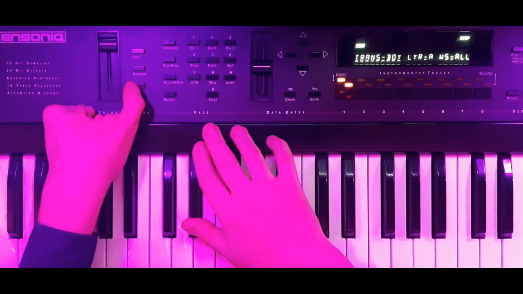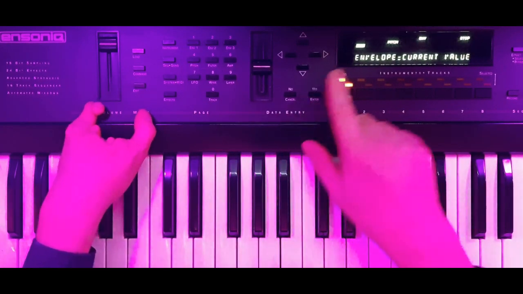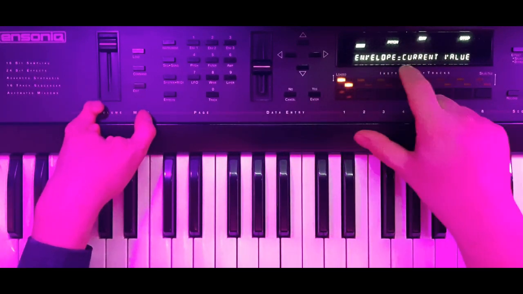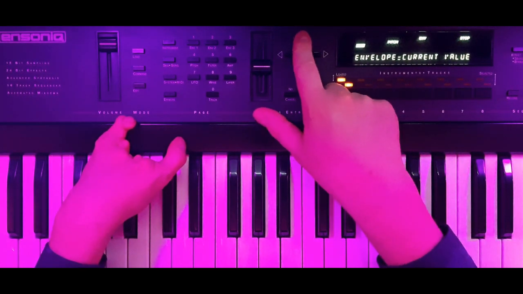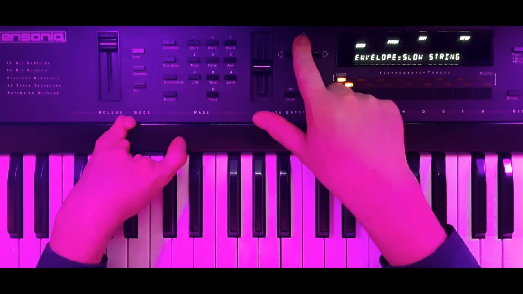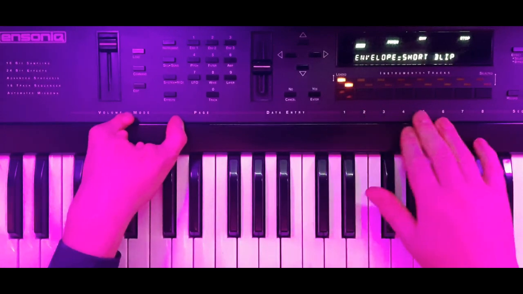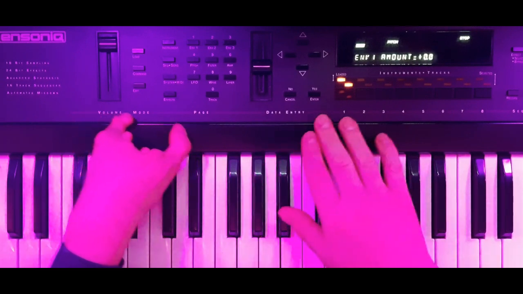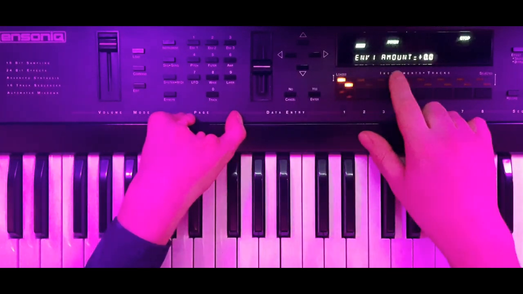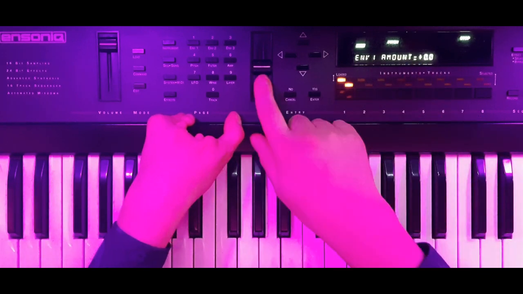Press Edit envelope 1 0, Edit envelope 1 0, and we are at the envelope presets page for envelope 1. Navigate 9 steps up to the preset short blip. Then press Edit Pitch 3, Edit Pitch 3 to get to the pitch envelope 1 amount page and set it to plus 12.